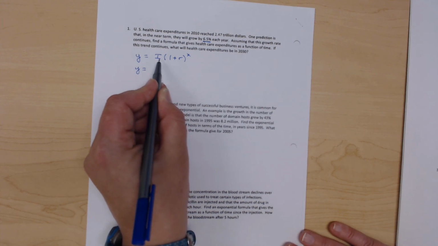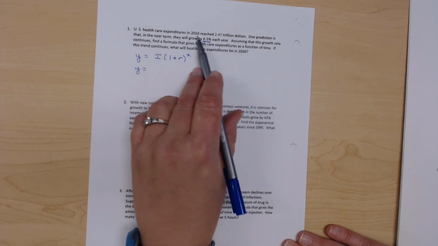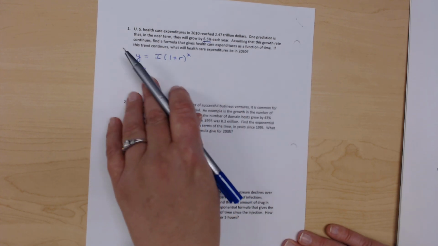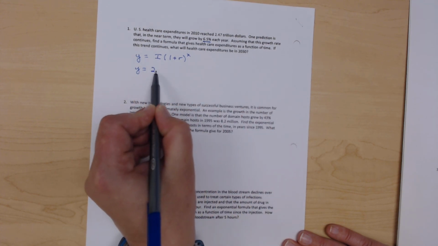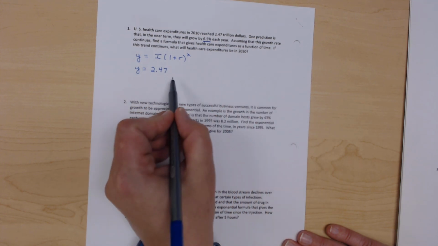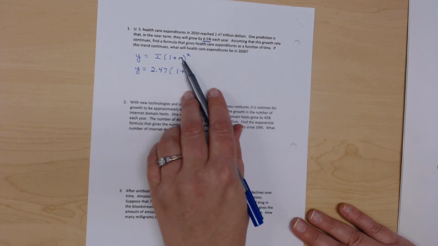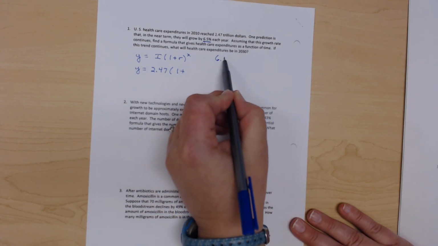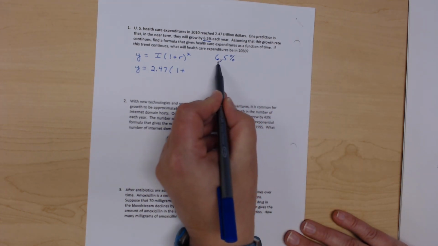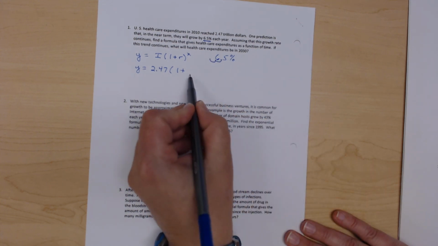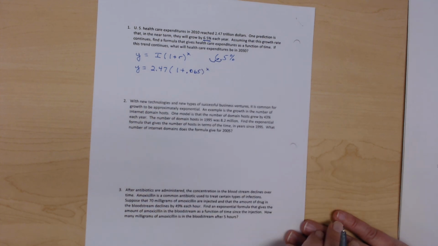Okay, so what is our initial value? Our initial value is how many dollars at the start of the problem. We have to understand that the start of the problem is 2010. Anything past that, this equation doesn't hold true for. So 2010, 2.47. Technically trillion, but we'll just work with 2.47. Then 1 plus our rate. We just have to be careful: 6.5 is a percent. So how do we make it a decimal? We go 2 places to the left, so 0.065. And then x.